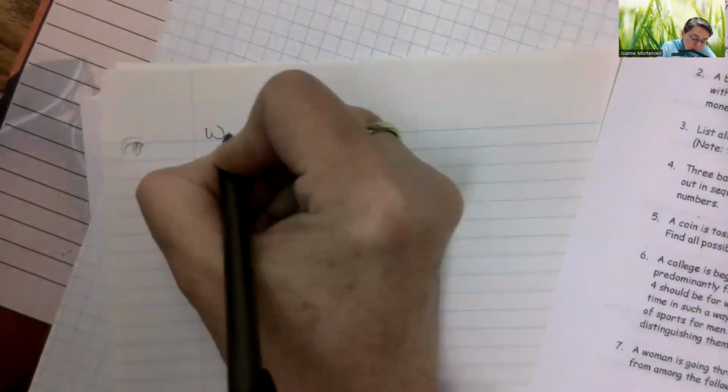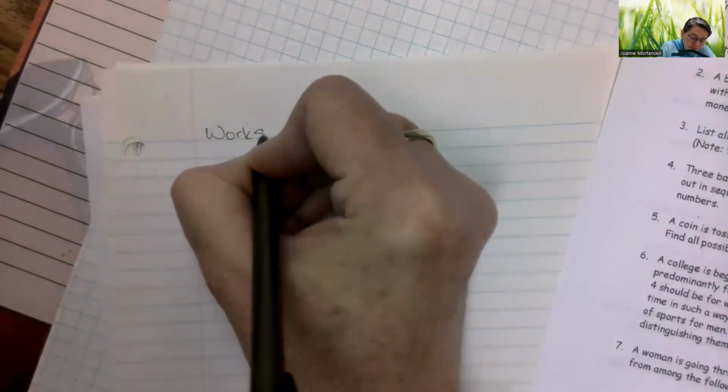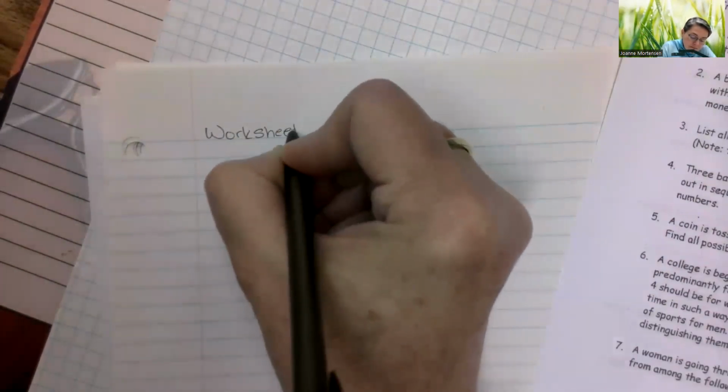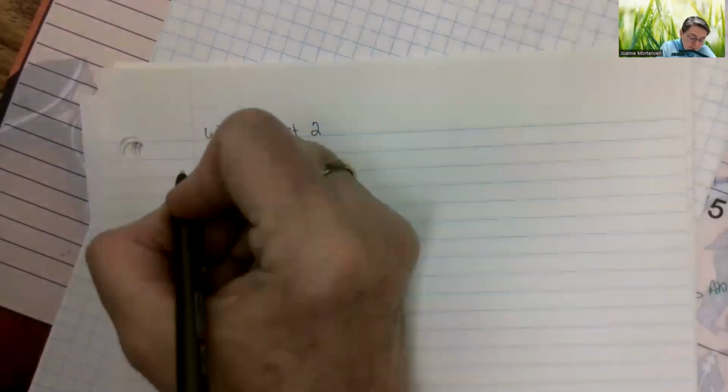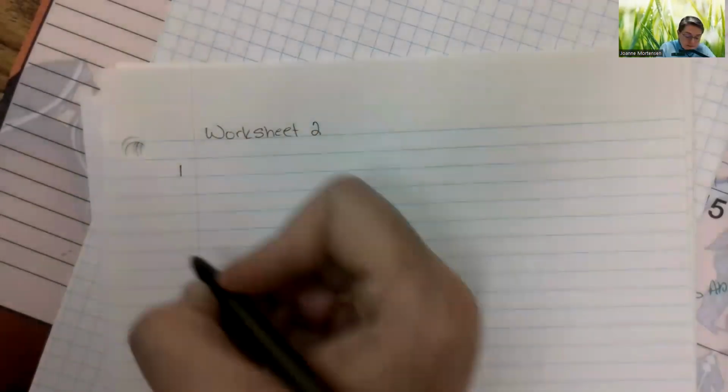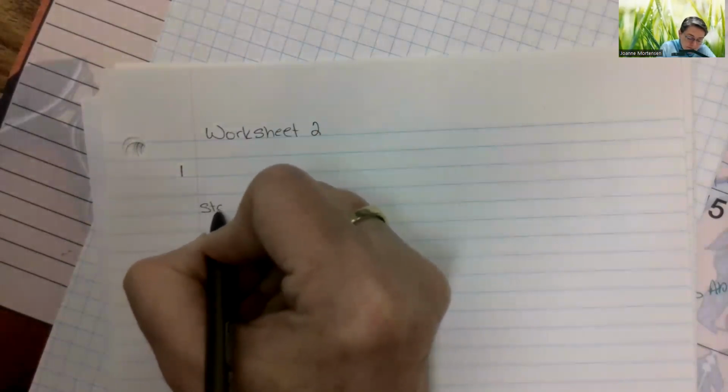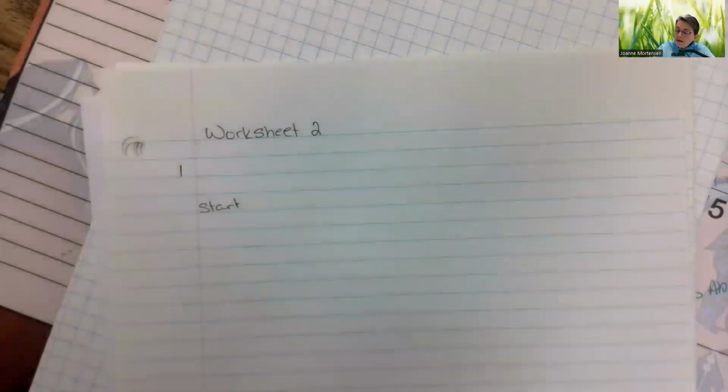Okay, so tree diagrams. So this is worksheet 2. Question 1. All right, start. Now it was a true false quiz, and there's 4 questions.